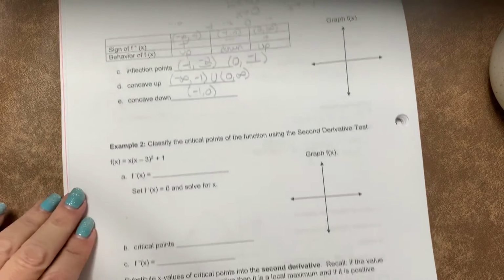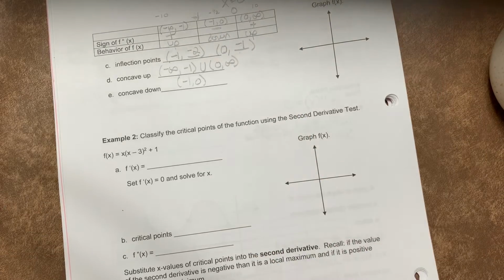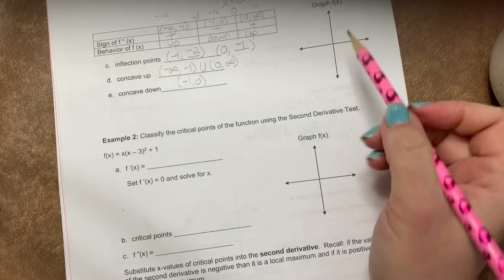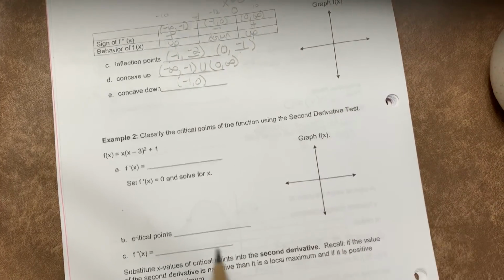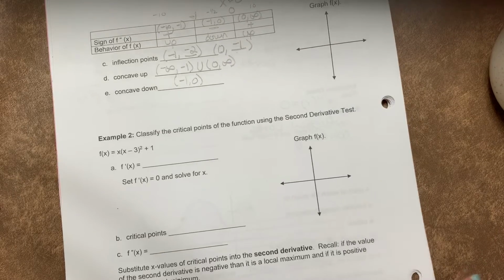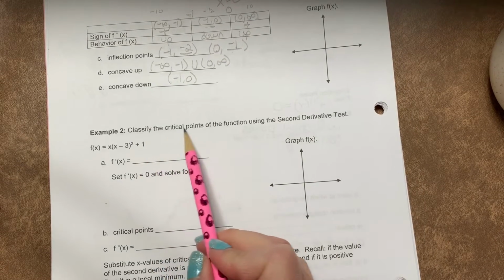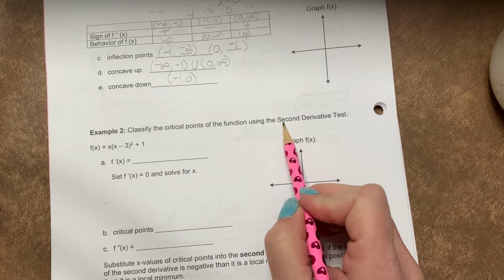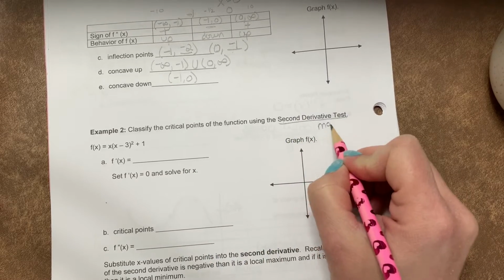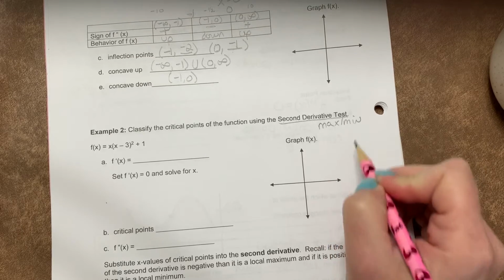Okay, problem 2, and I'm going to skip the graph. I'm not going to ask you to graph on the test. You can look at it in your calculator if you want to help you see if these are really the inflection points, but you don't have to draw a graph. Okay, classify the critical points using the second derivative test. So this is telling me maxes and minimums, not inflection points.